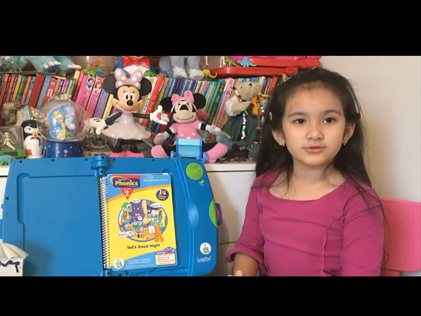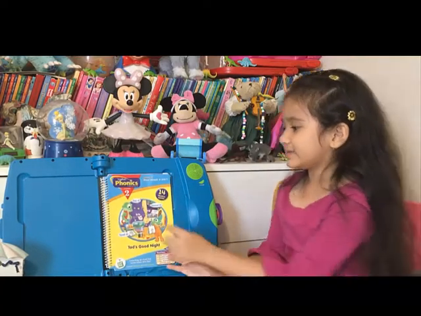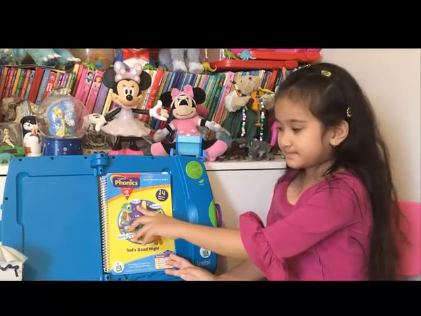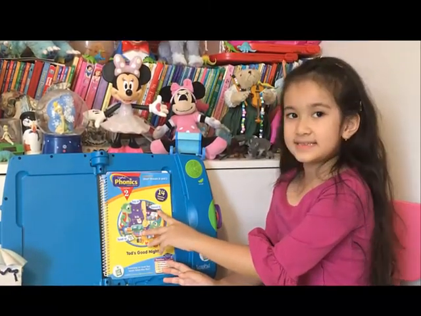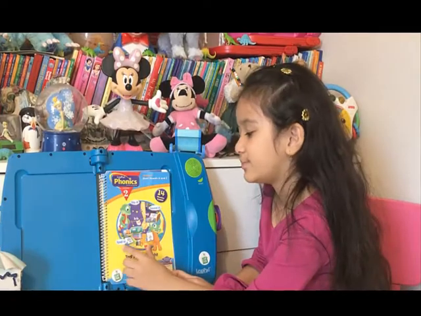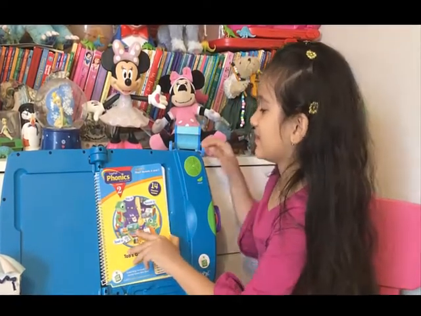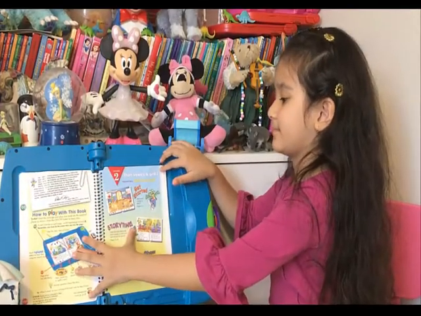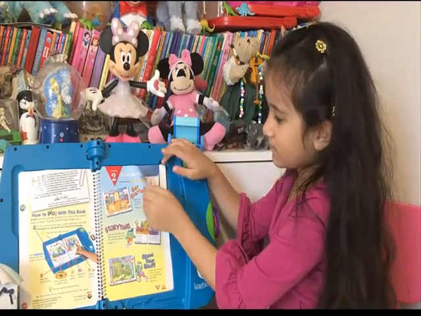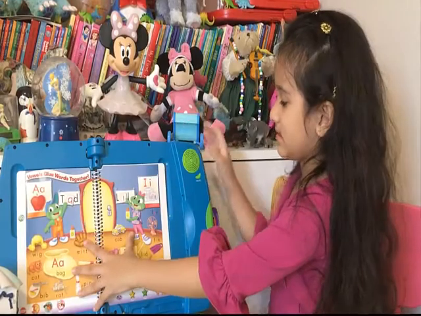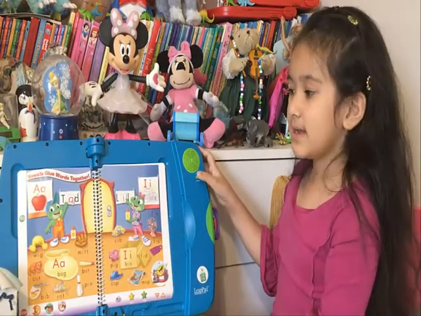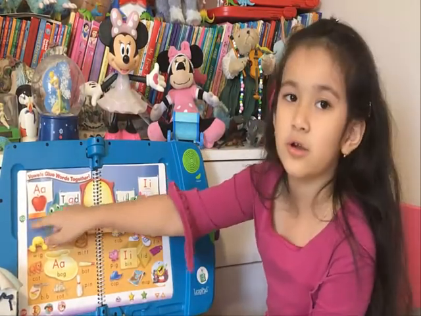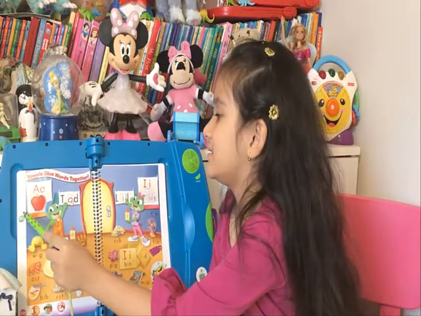Lesson 2 today. There is say it, sound it, and also spell it. Let's switch the page. Let's click the green circle button. Good night, Dad. Good night.